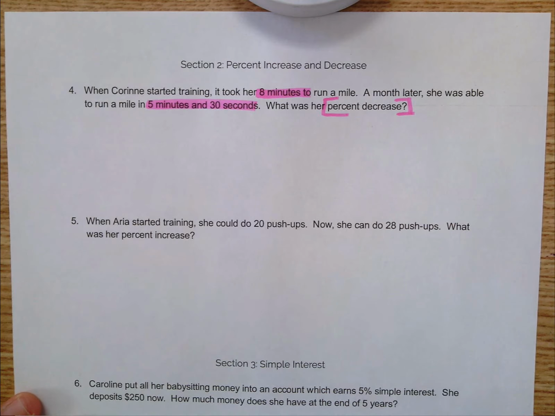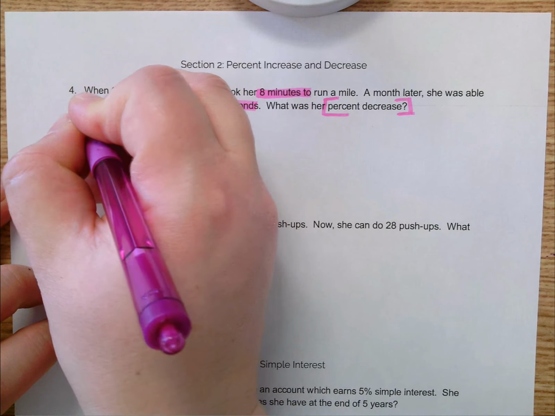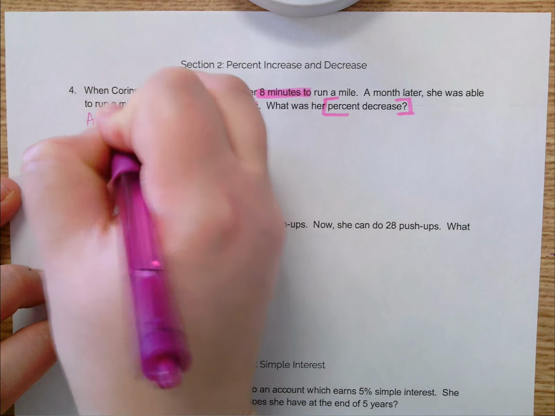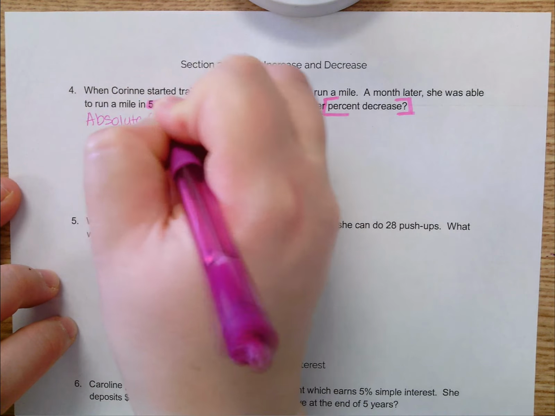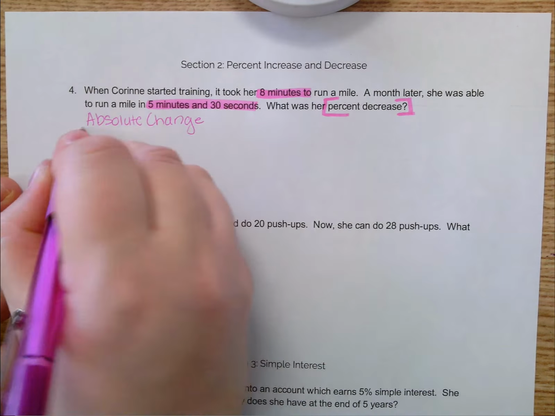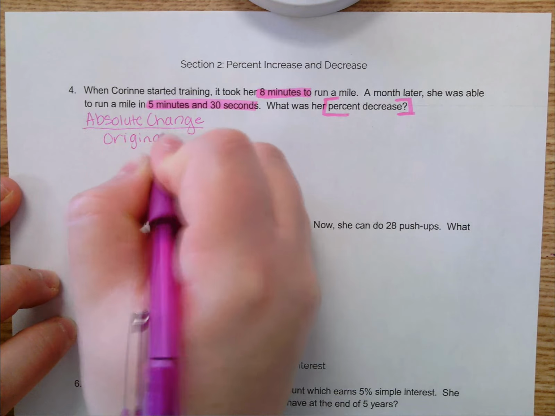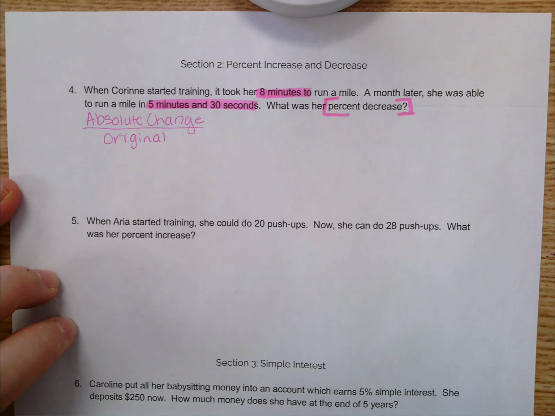Remember that when we're finding percent change, what we want to calculate is the absolute change, or in other words, the difference between the two changes, but as a positive number, and we're going to divide it by the original. So let's look at this.